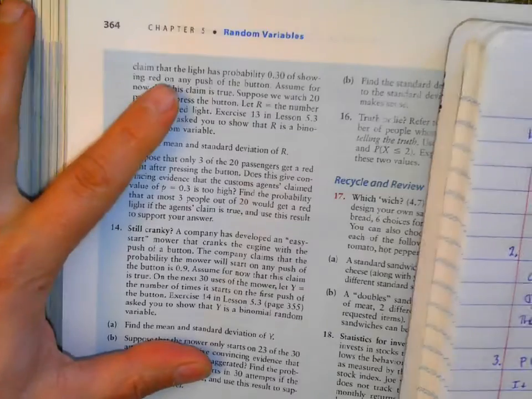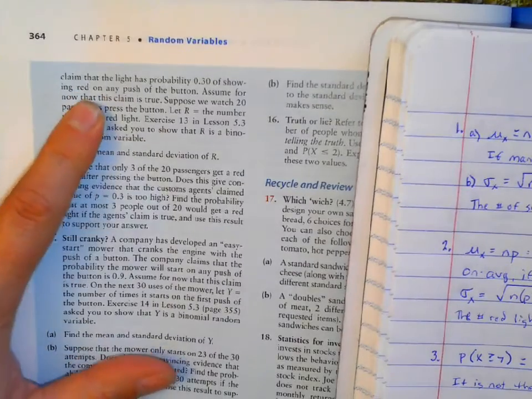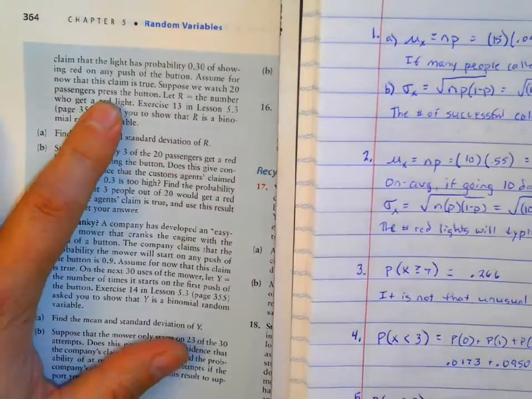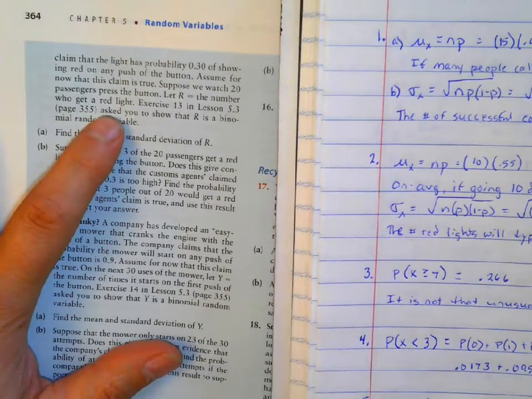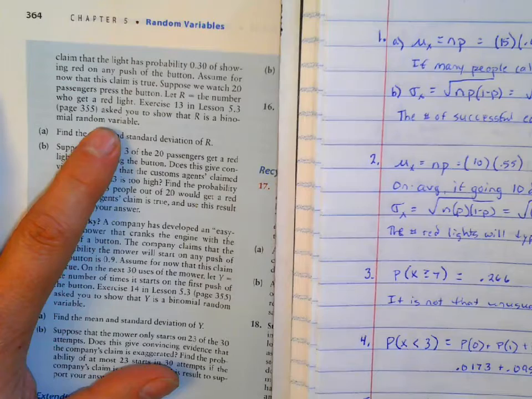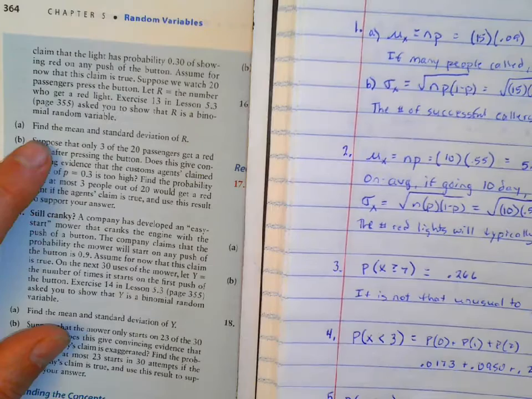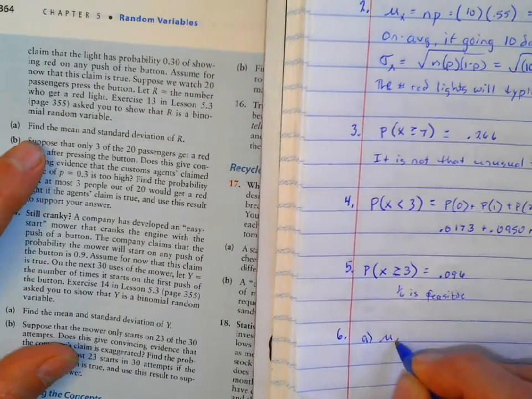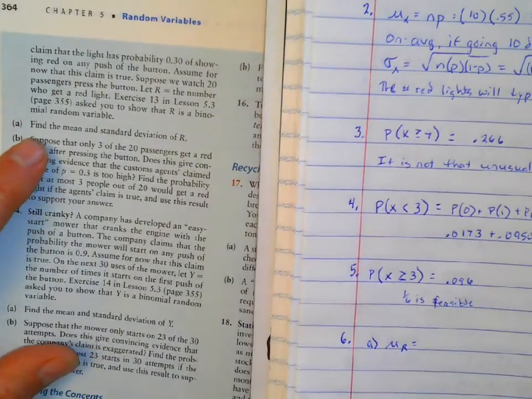Okay, they claim that 30% of the people get a red and have to be searched. We're going to assume that's true. We're going to watch 20 people, so there's our N. N is 20, right? R is the number who get a red light. So part A asks us to find the mean of R. So on average, how many people would get that red light to get searched?